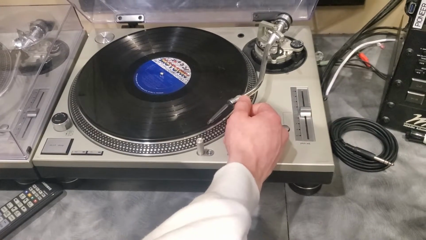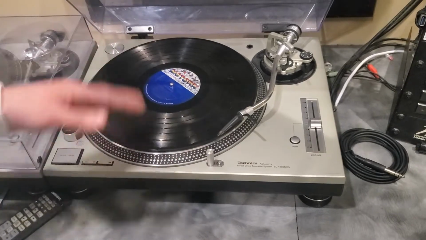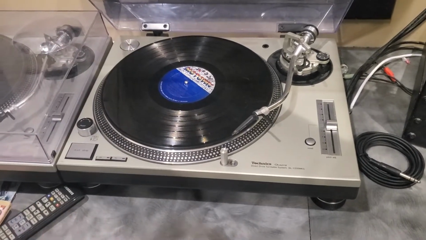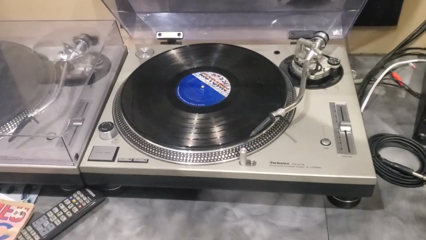Then you take your needle and you hold the little handle and you place it a millimeter or two into it. You can see all these ridges, these little lines where the tracks start and stop. You don't want to put it in the middle because then it'll start in the middle of the record. So you put it on the edge.